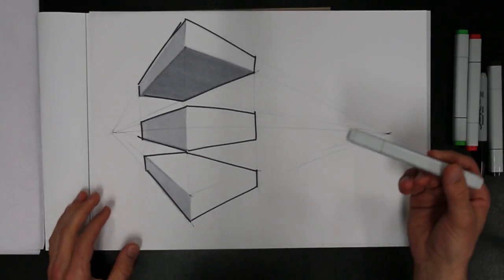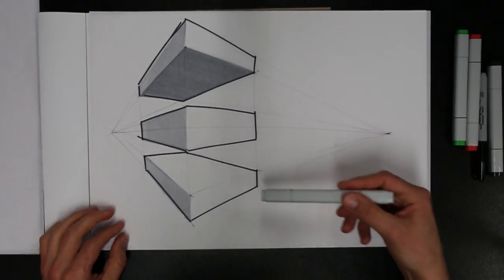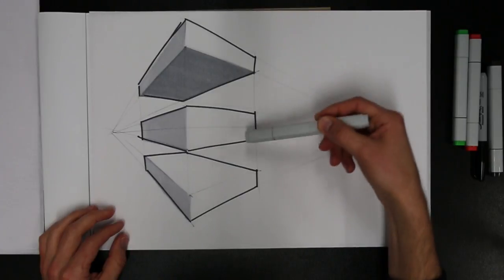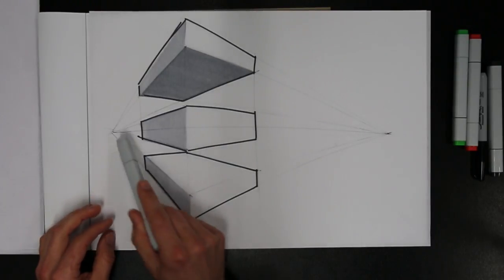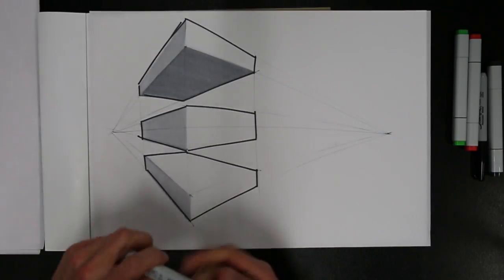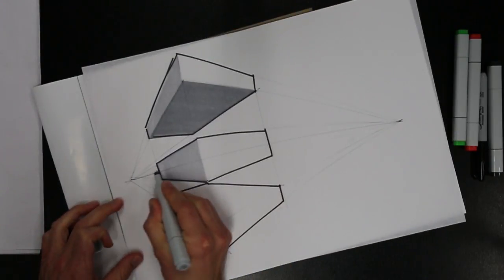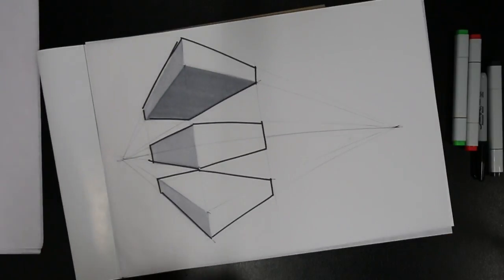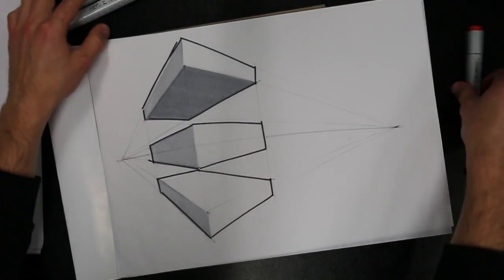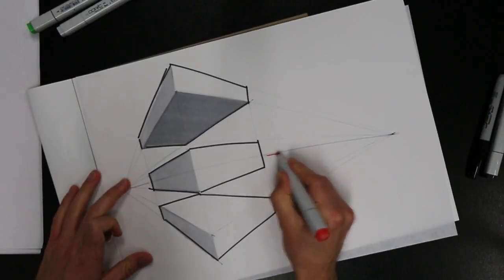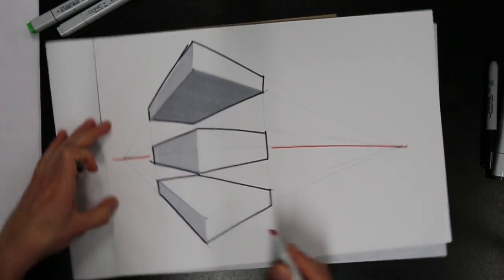So here, for example, we have three rectangles. It's the same rectangle, but drawn, if you can see here, if that is the horizon line, I'll draw that in red.